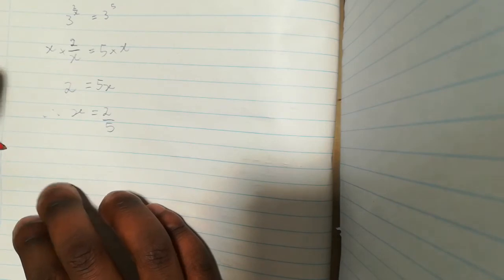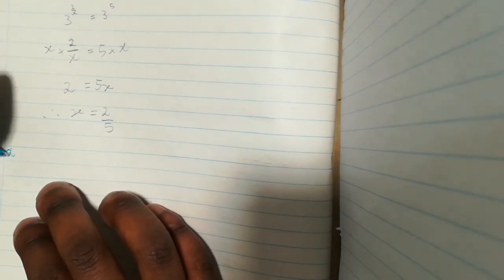It's about surds and exponents. So you need to know all your surd laws and all your exponent laws. You need to simplify this expression as far as possible. So you need to simplify this given expression as far as possible.